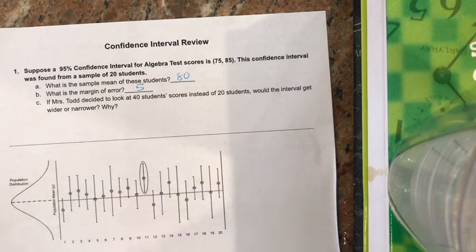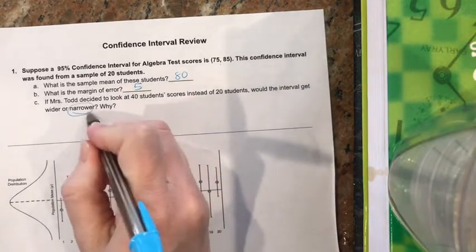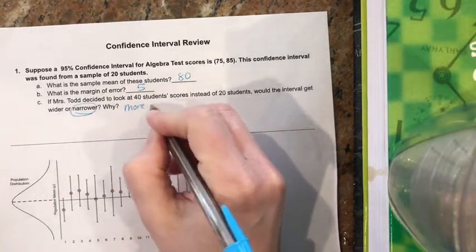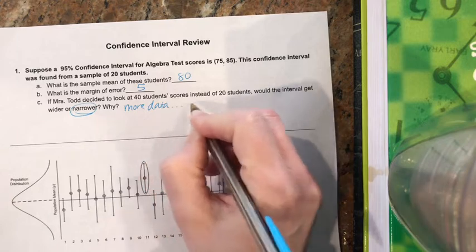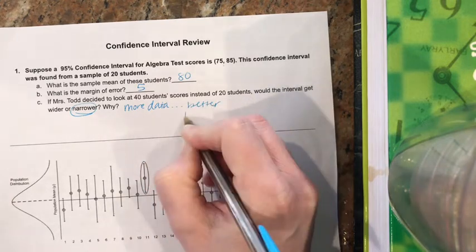If Mrs. Todd decided to look at 40 students instead of 20, would the interval get narrower or wider? And it would be narrower. Why? More data leads to better results.